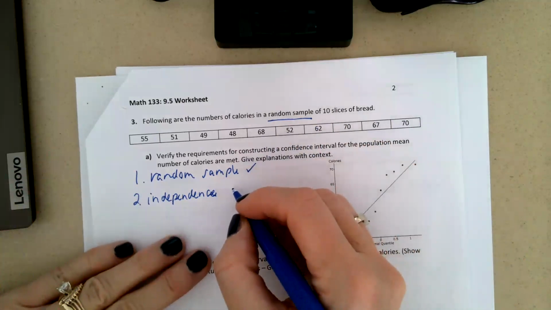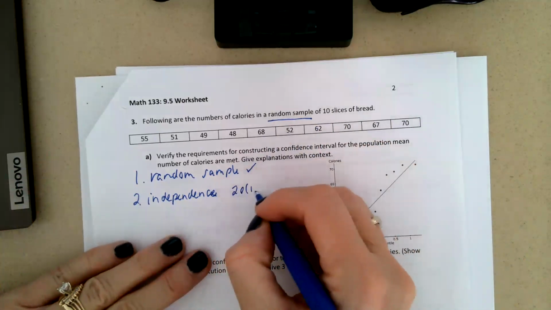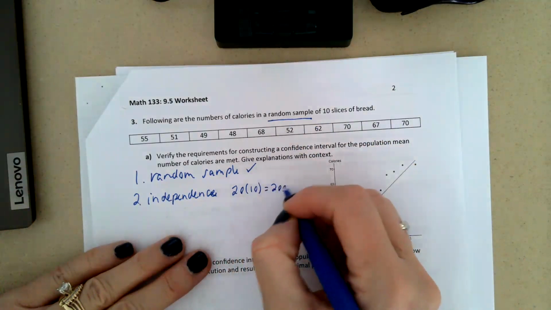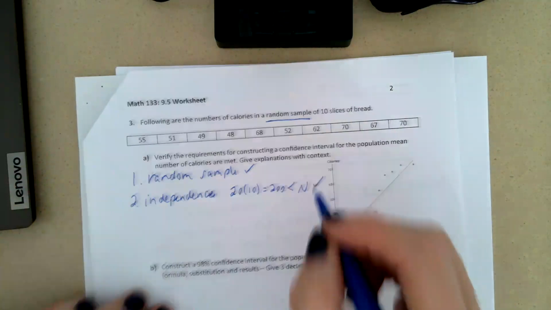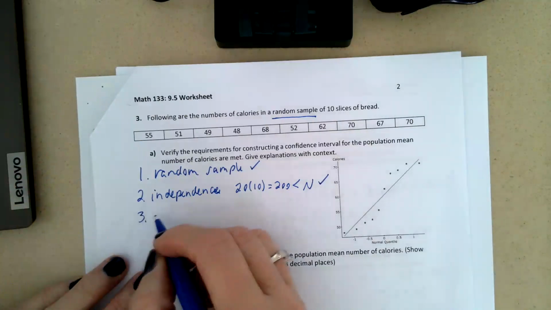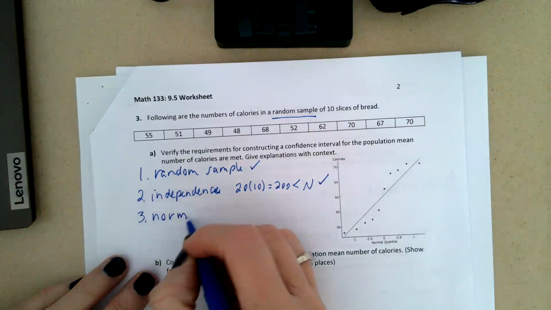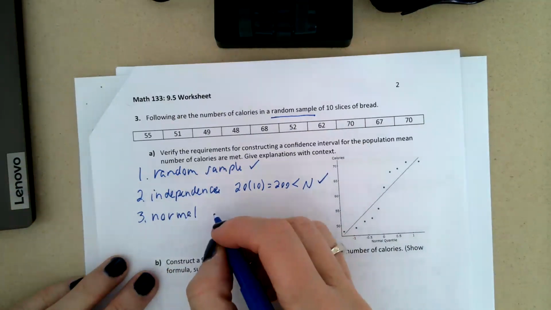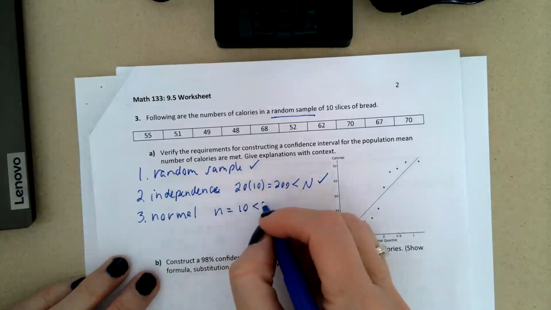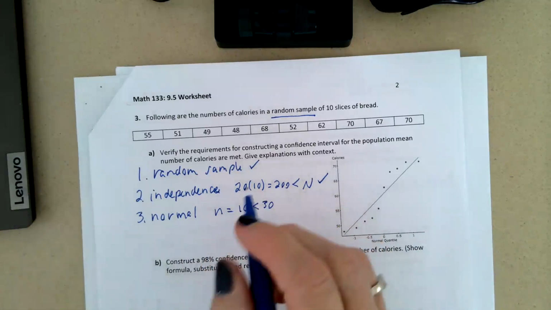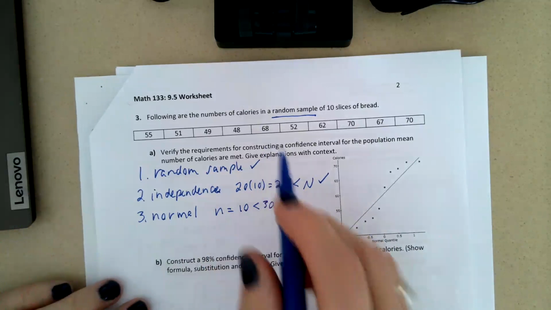So 20 times 10 is equal to 200. And I definitely think that there are more than 200 slices of bread out there. And then the third requirement is the normal requirement. And so I'm going to first look to see my sample size. Well, my sample size is 10, which is less than 30. And it doesn't say that it's normally distributed already.